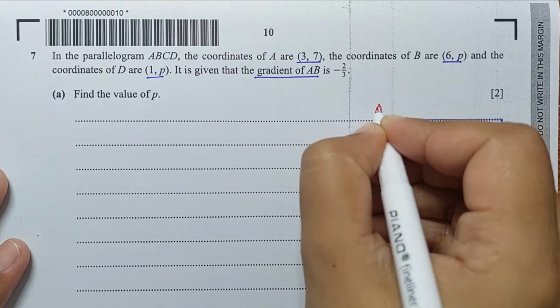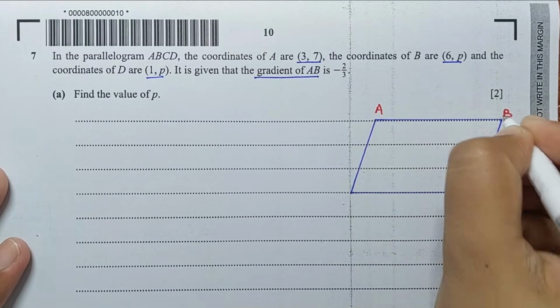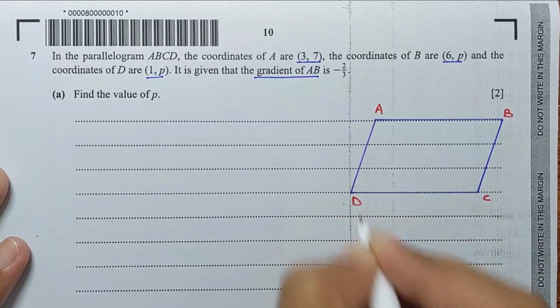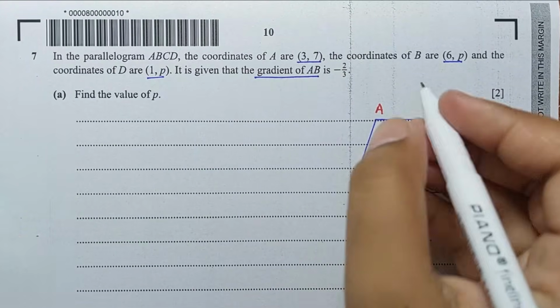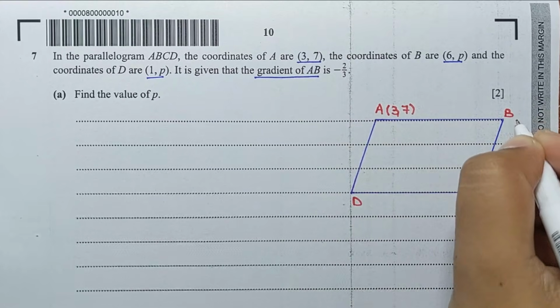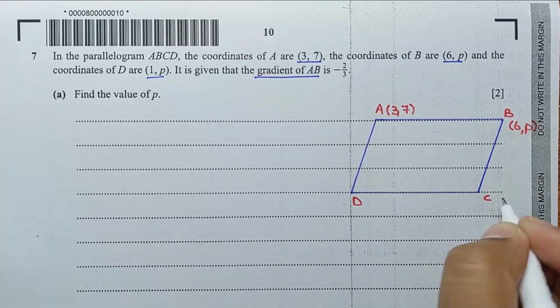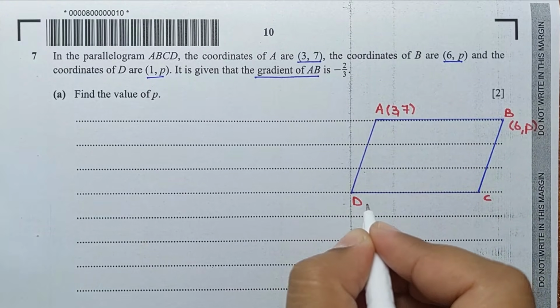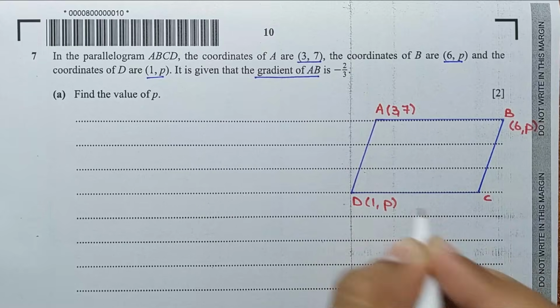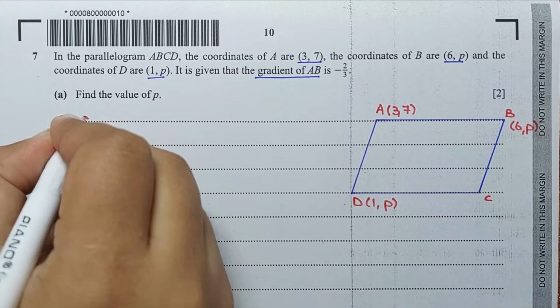ABCD is a parallelogram. The coordinates of A are 3 and 7, B coordinates are 6 and some p, and we don't know the C coordinates. The D coordinates are 1 and p. So we are given the gradient of AB. What is the formula for gradient?